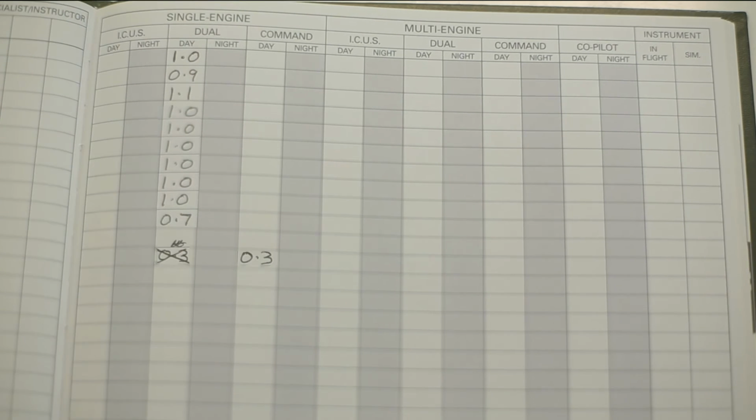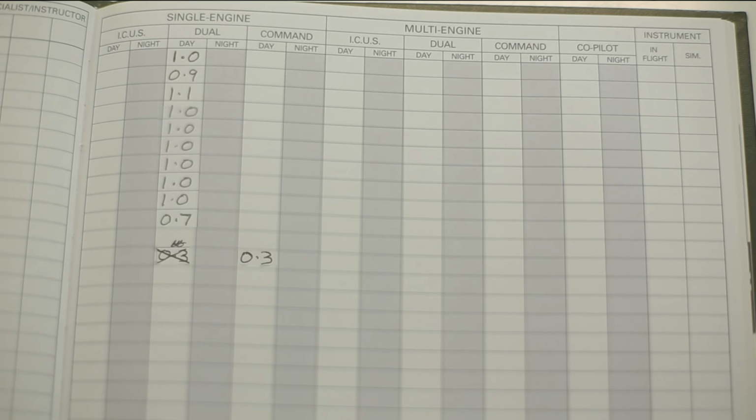You need to cross it out with a cross, and because you're still a student, you need to get your instructor to initial or sign that cross out so we know it's a legitimate mistake. And then we can put the correct one, because it's a command, you're flying by yourself, it'll be under the command column, day 0.3. Now once you've got your license, if you make a mistake, once again, you can cross it out yourself and initial it yourself, because you don't need an instructor then. But if you're a student, make a mistake, you'll need them to sign off the mistake. If in doubt, ask your instructor.